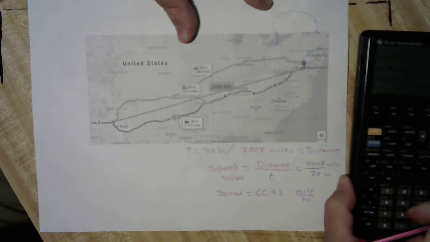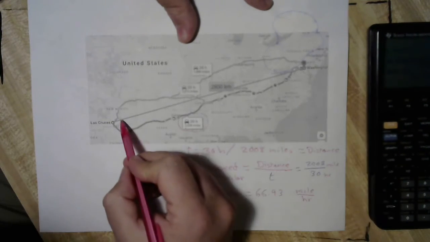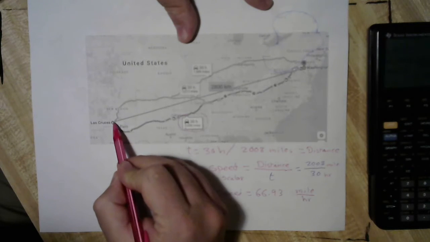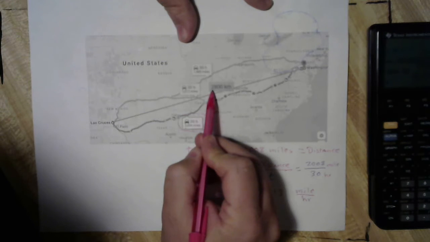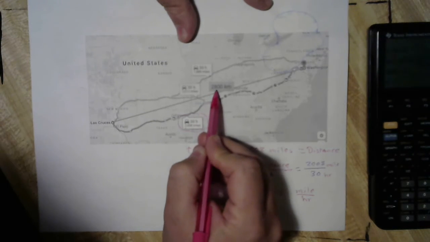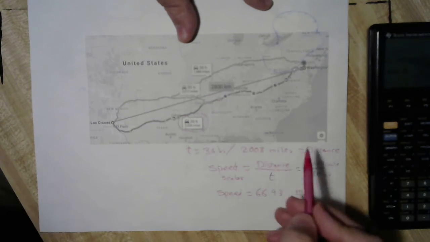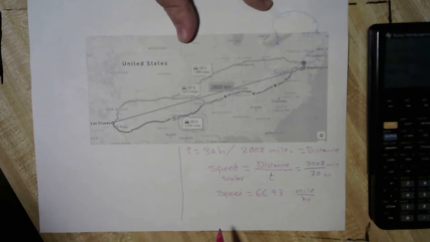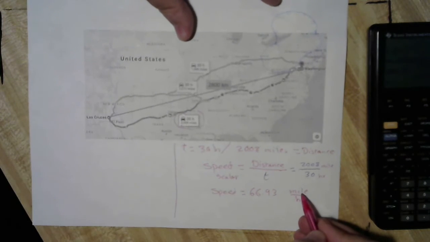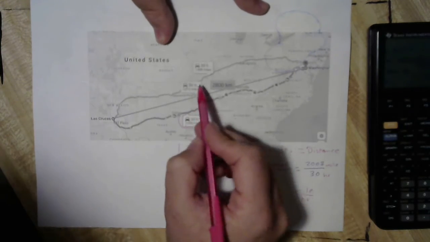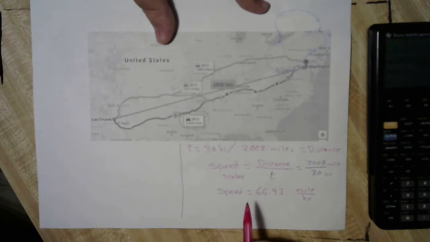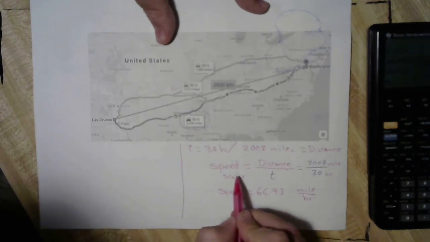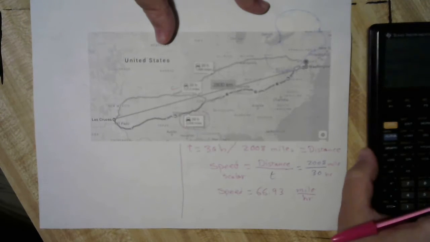Okay, if I look at the displacement from Las Cruces to Washington DC, it is 2,800 kilometers, not in miles. I will convert this to kilometers. You need also to compute these two tracks, and you can also calculate the speed through them.